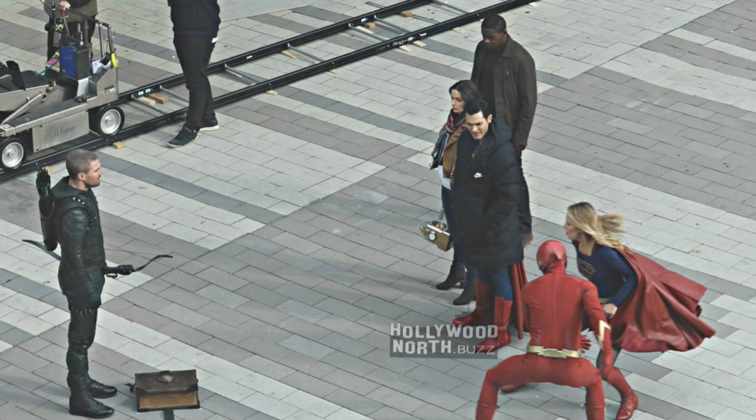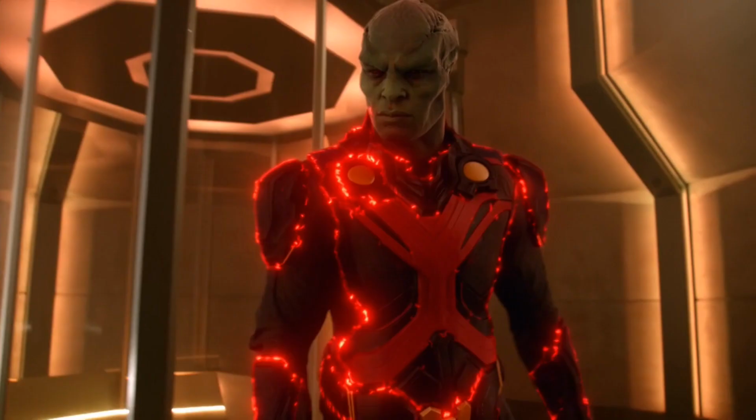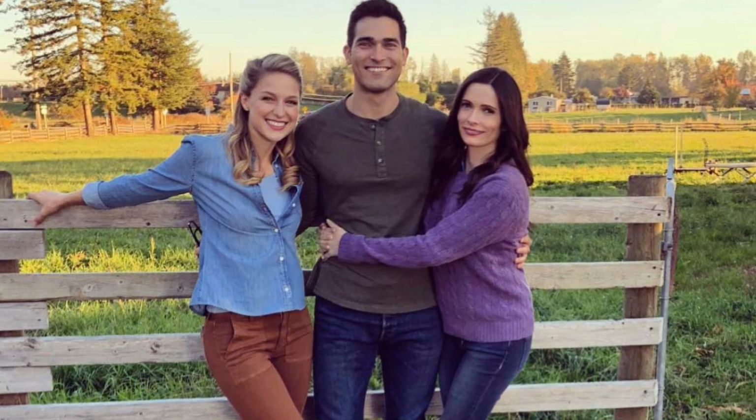But I am very excited for him to appear if he does become Martian Manhunter and teams up with the rest of this Elseworlds Justice League. But this set photo and the fact that Martian Manhunter, Brainiac 5, as well as Superman and Lois Lane appearing in this crossover, it may confirm that this crossover will primarily be focused around Earth 38 and that Batwoman and Gotham City are in Earth 38.